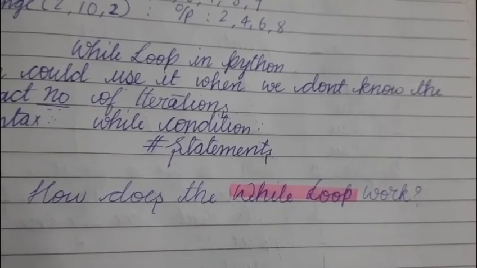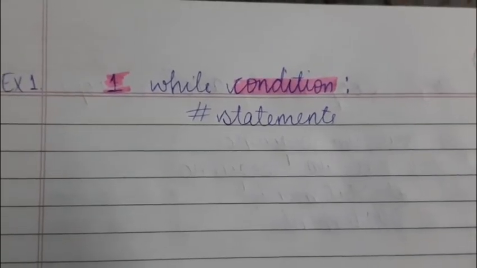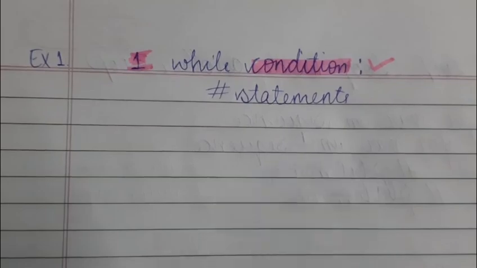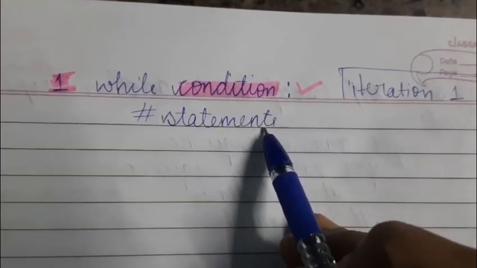See this example. The while condition will be checked, and if it is true, the control goes inside the loop and executes the statements inside. So the first iteration is completed. Now it checks the condition again, and if it is still true, it again goes inside and executes the statements, and that was the second iteration.